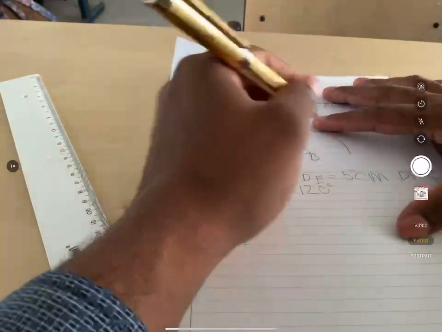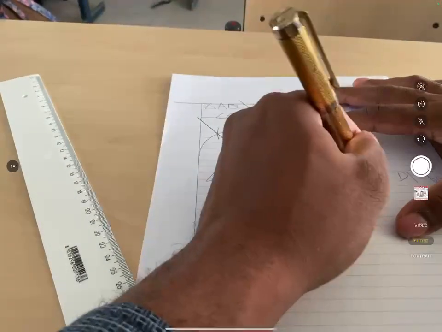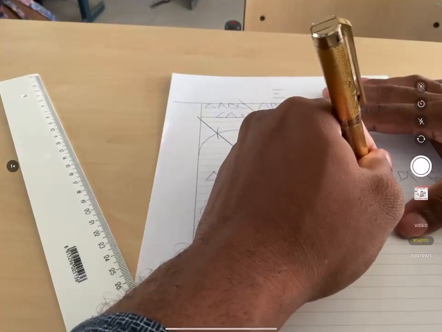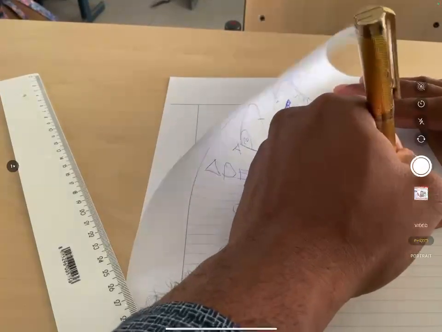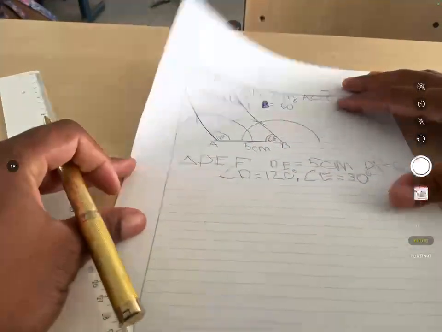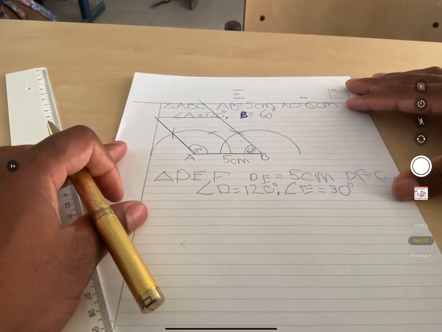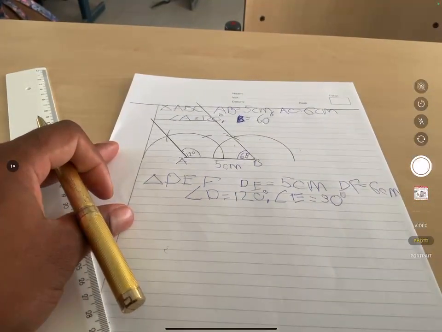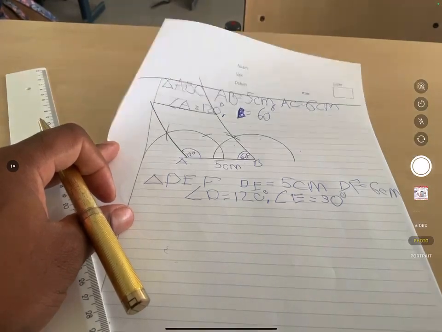And then the angle of E has to be 30 degrees. Now the triangle will close. DE being 5 centimeters. DF 6 centimeters. Angle of D 120.